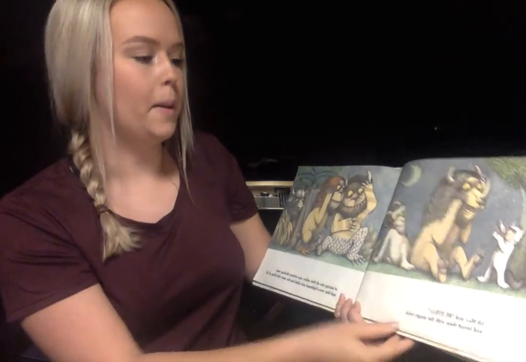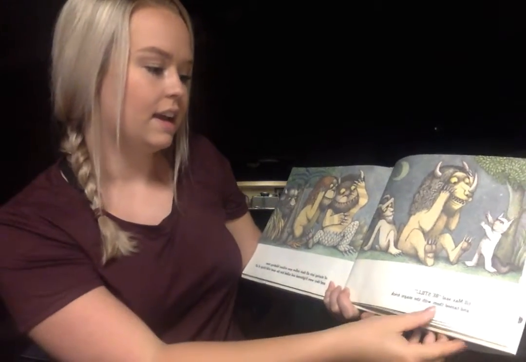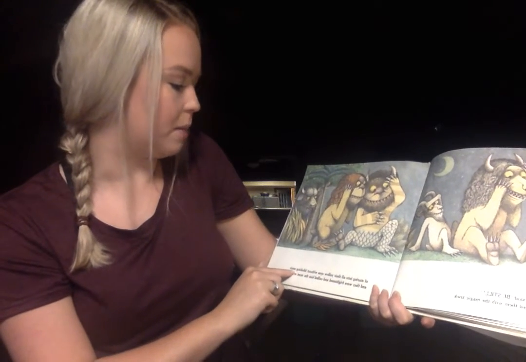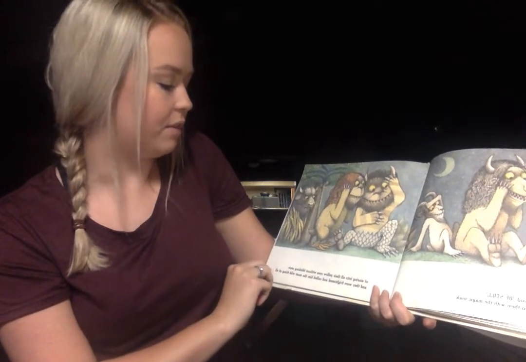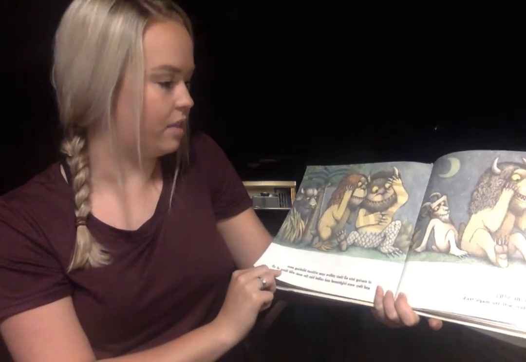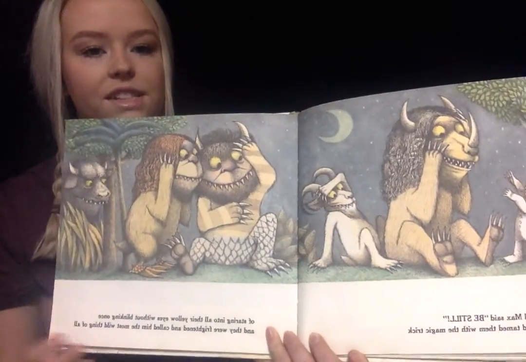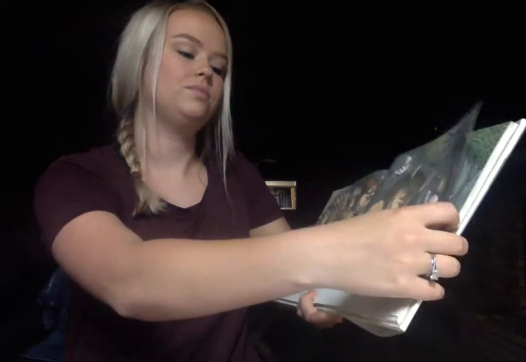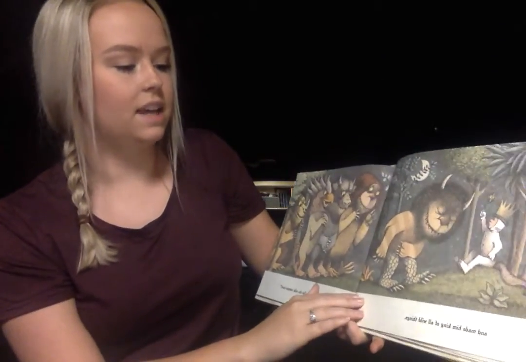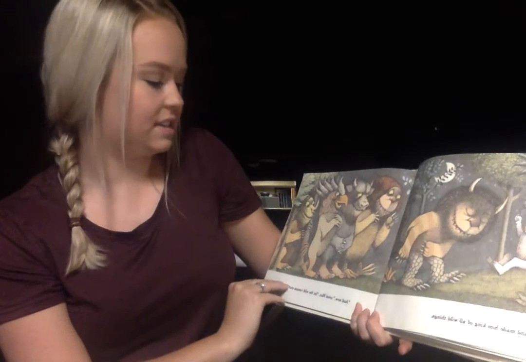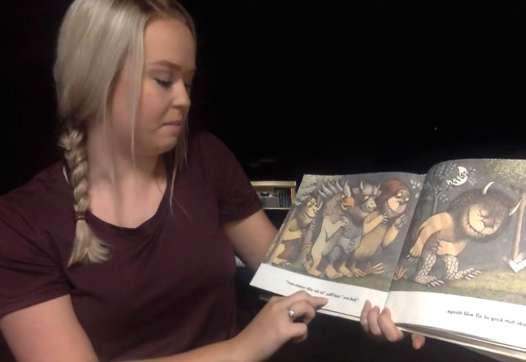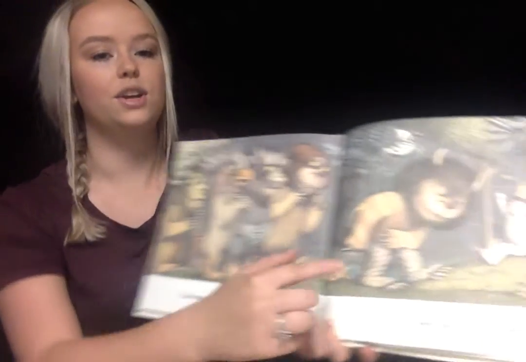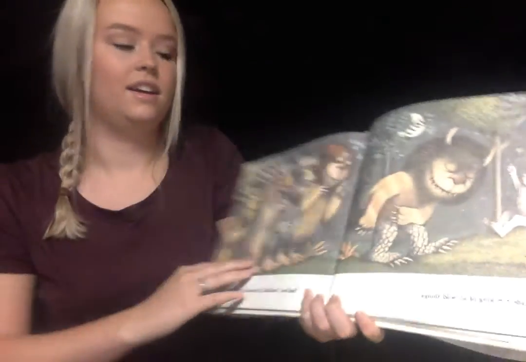Till Max said, "Be still," and tamed them with the magic trick of staring into all their yellow eyes without blinking once. And they were frightened and called him the most wild thing of all. So you can see they're all pretty scared of him. And made Max king of all wild things. And now, cried Max, let the wild rumpus start. So you can see he's the king now.